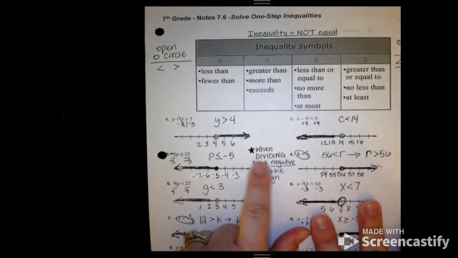So you only flip your sign if it's a negative? If you divide by a negative. That's why right here we wrote when dividing by a negative. That is the only time that I have to flip it. Unless I'm trying to make it to where I can read it the correct way. Okay? All right.